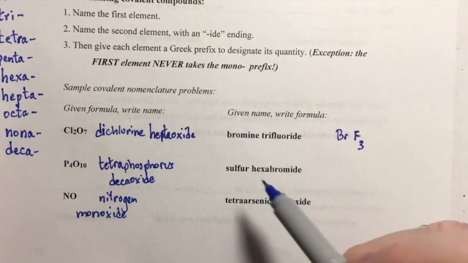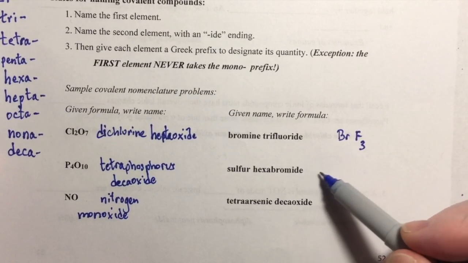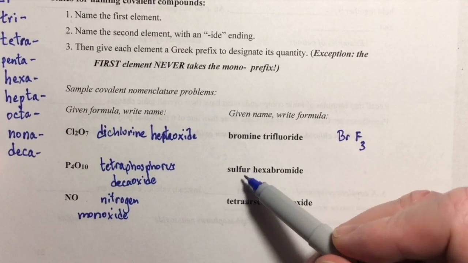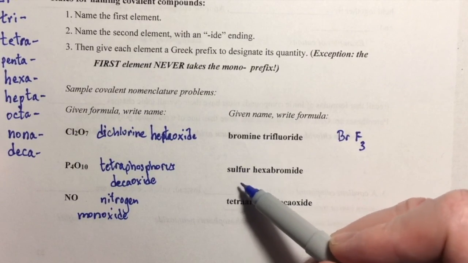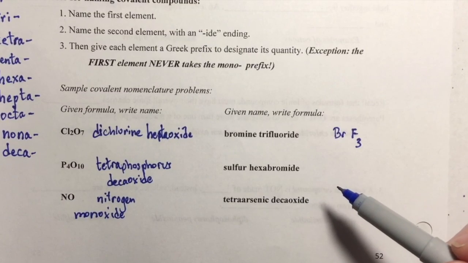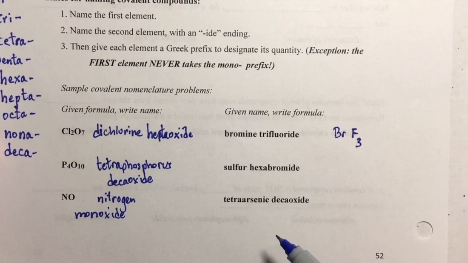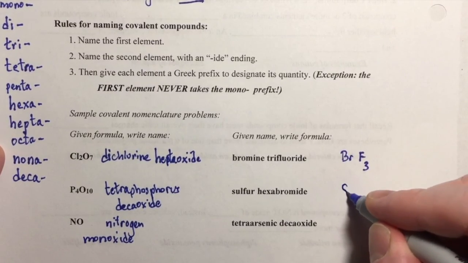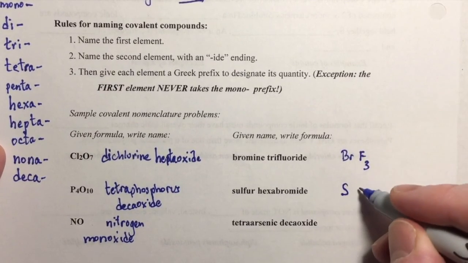Okay, taking a look at the name sulfur hexabromide. A, is it an acid? Nope, no word acid here in the name. B, is it an ionic compound? The ionic compound would either have a metal in the first position or it would have the ammonium ion, and this does not. So this must be a covalent compound, and sure enough, sulfur and bromine are both nonmetals. So we must have named the first element, which is sulfur. We named the second element with an IDE ending, so it must have been originally a bromine that became that bromide.